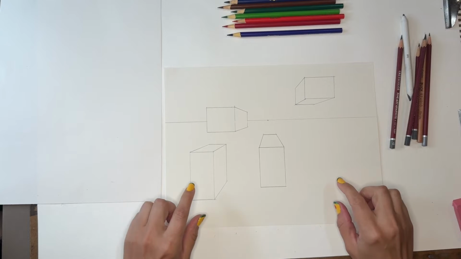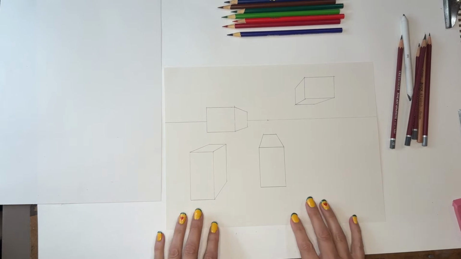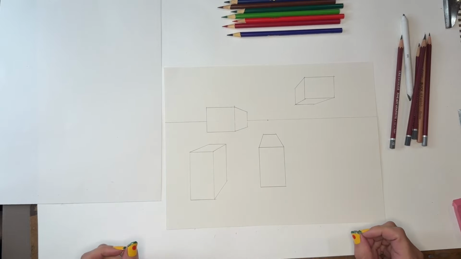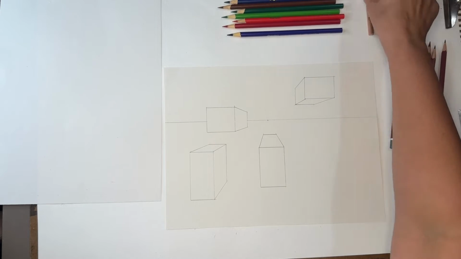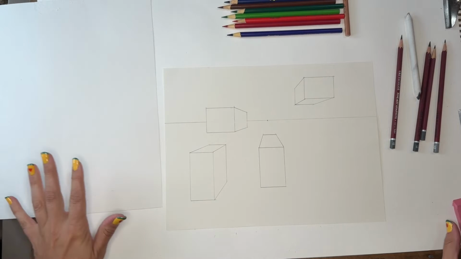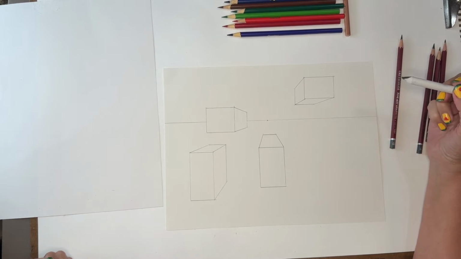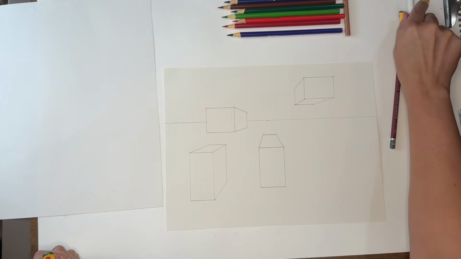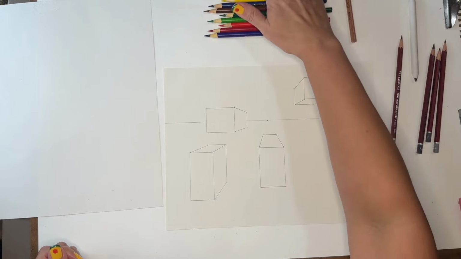So in an earlier video, we did how to draw boxes using 1 point perspective. So we're going to use that drawing to practice. Right now I have several different materials. I have my drawing, I have a scrap piece of paper, and I'll tell you what that's for later. I have a blending stump. If you don't have a blending stump, a Q-tip can work well too. I have several different colors of colored pencils and a colorless blender.